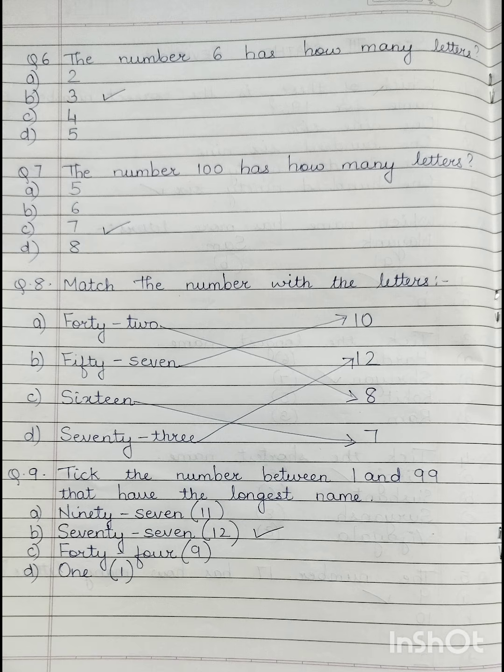Question 7, the number 100 has how many letters? Option C, 7. Eighth one, match the number with the letters. A, 42. It has 8 letters. 57 has 10 letters. 16 has 7 letters. 73 has 12 letters. Ninth one, tick the number between 1 and 99 that has the largest name.